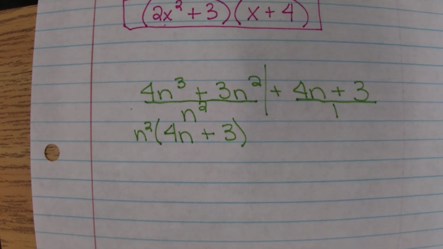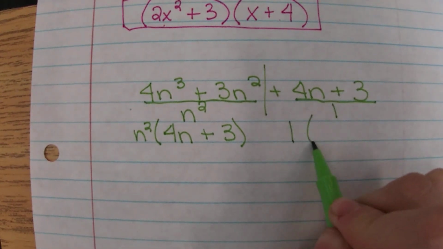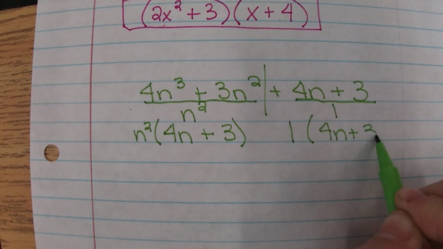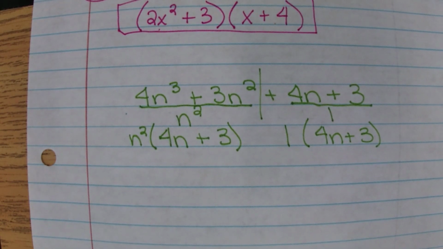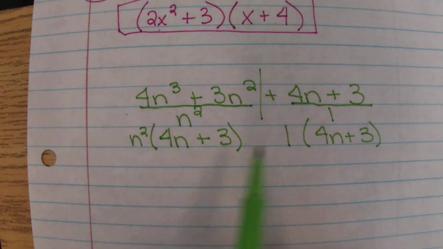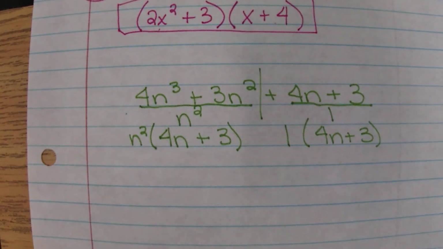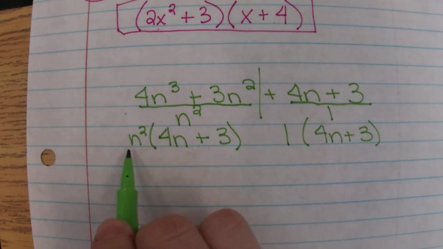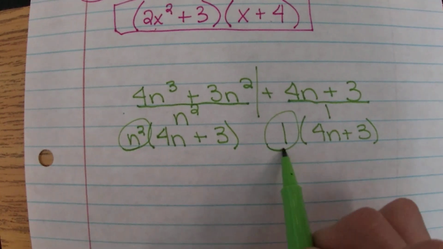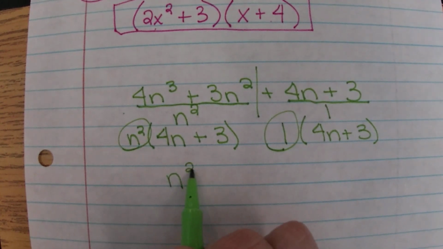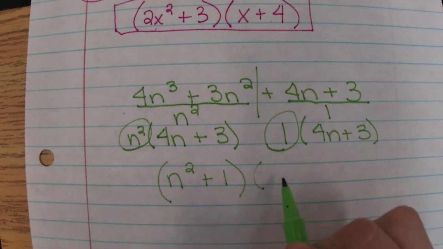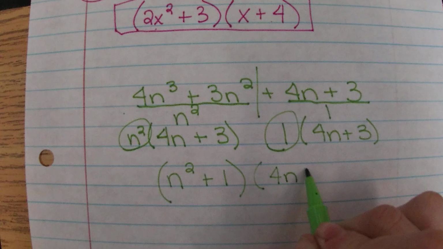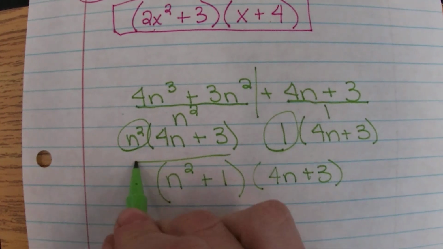I told you it'd come up and be important later, so here's where it's important. So we'll just write this as a 1 and then the 4n plus 3. Our 4n plus 3 is matching, which is perfect. That's what we want to happen. So we'll take our GCFs and put those together, n squared plus 1, and then our common factor, which is 4n plus 3.